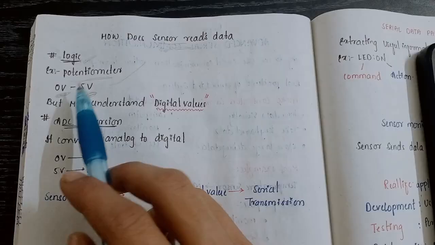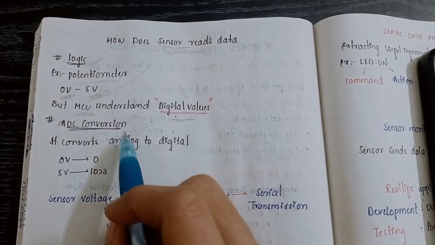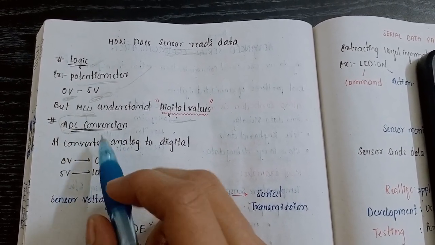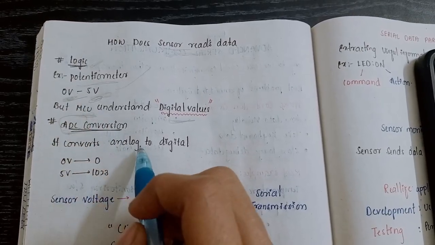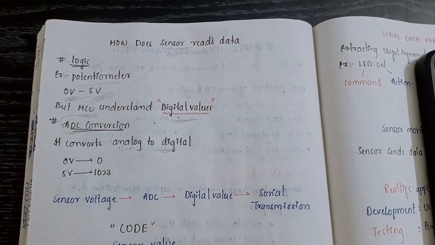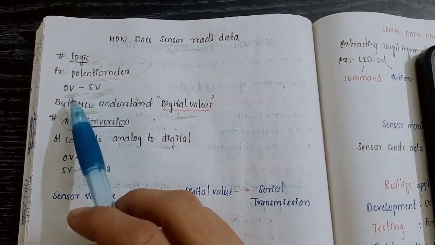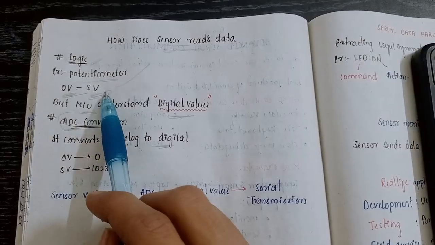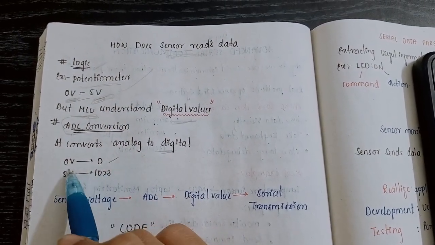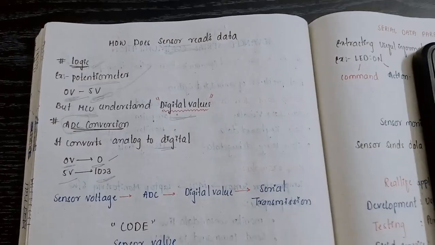But here you might be thinking that the MCU will understand only digital values, right? So we'll be using an ADC, analog to digital converter, to convert these values into digital values so that the MCU can understand them. As we took the example of a potentiometer, which works between 0 volts and 5 volts, the digital representation would be 0 volts written as 0 and 5 volts written as 1023.